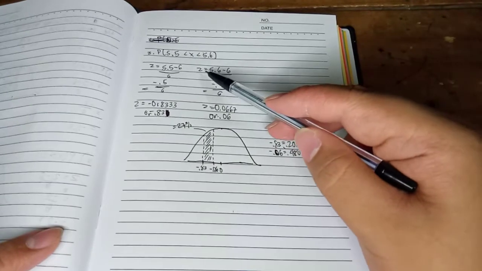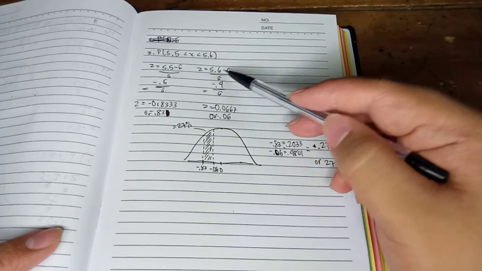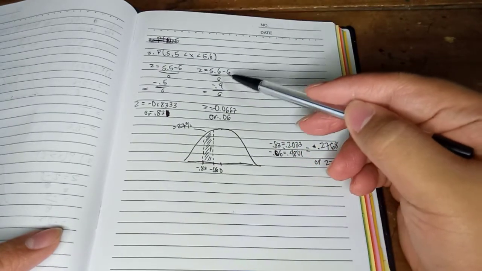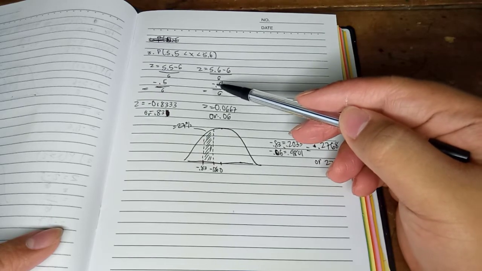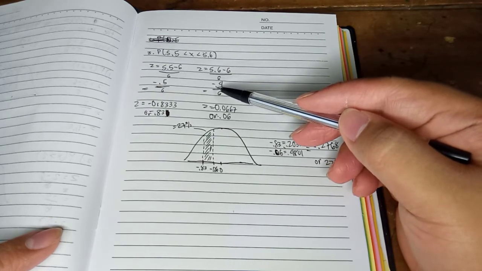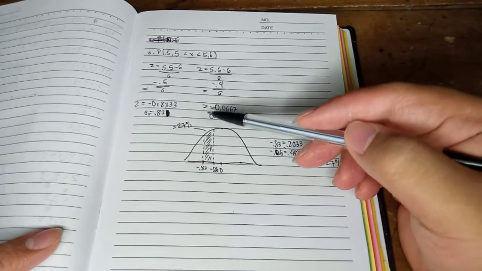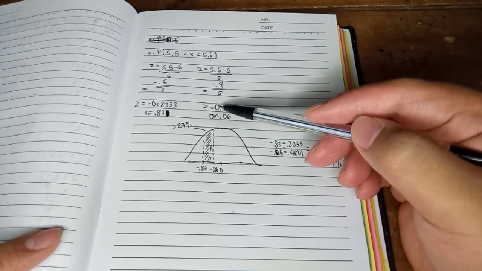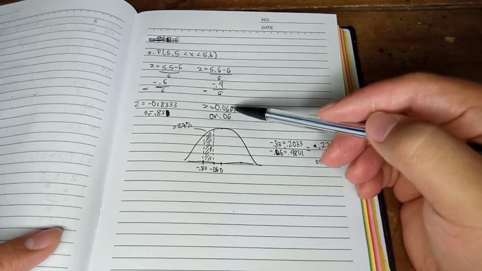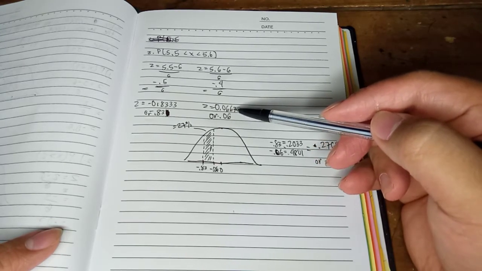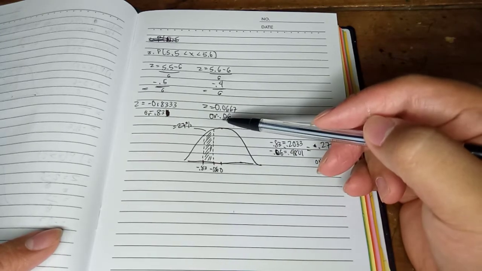And for the 5.6, C is equal to 5.6 minus 6 over 6, equals negative 0.4 over 6. And the C is negative 0.0667 or negative 0.07.